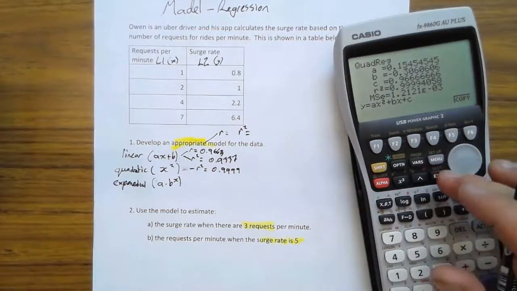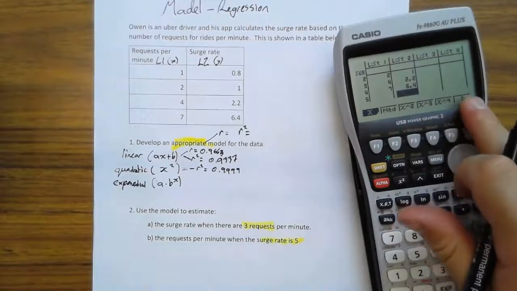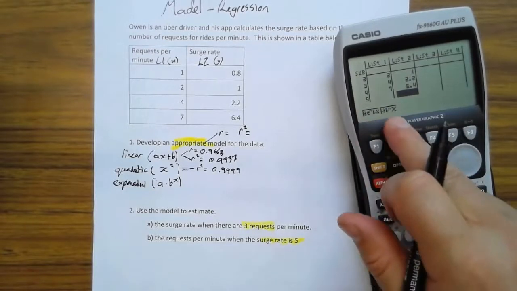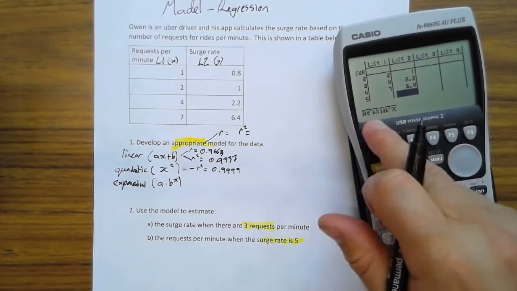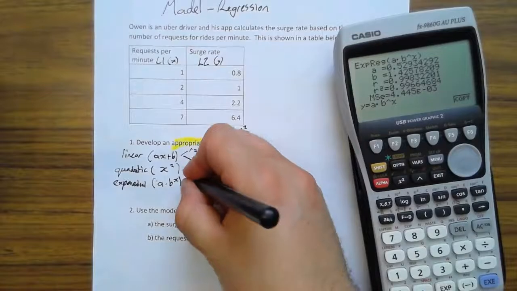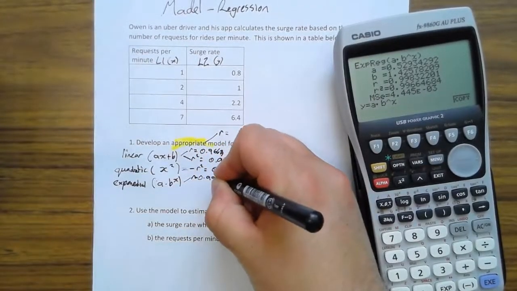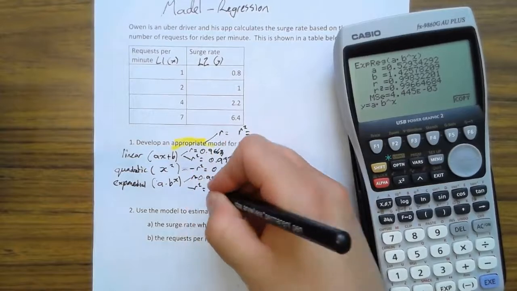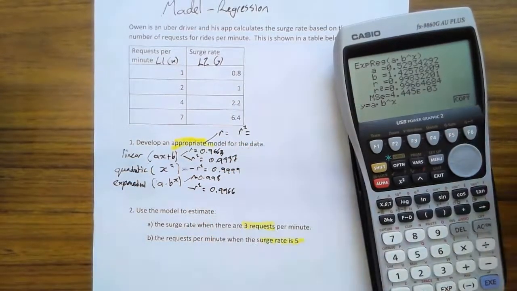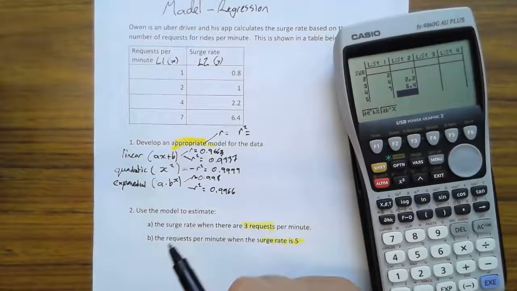Then we're going to go to exponential. Exponential's on the next row, so I'm going to hit the arrow across to exp, and now we're going to go with the a times b to the x, not the e one. It has r as 0.998 and r squared is 0.9966. Now we decide which one is the most appropriate.